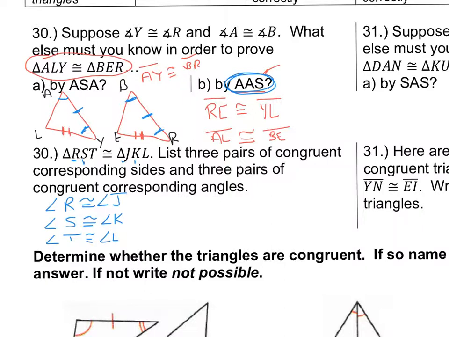To do the sides, you can simply put a bar over the first two. Again, sides always have two letters. So that tells me RS from the first triangle is going to be congruent to JK on the second. Changing color for clarity's sake here, I can also mark the last two letters in each pair equal to each other. So we could say ST is congruent to segment KL.